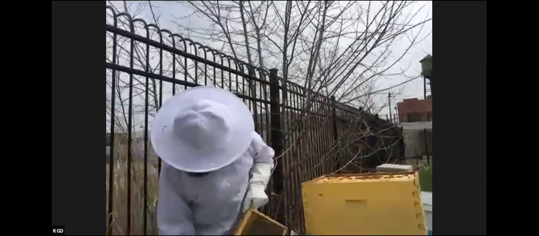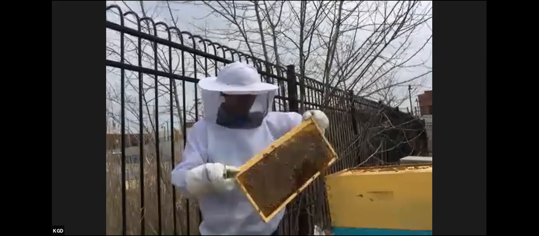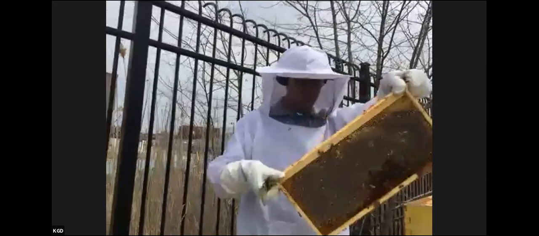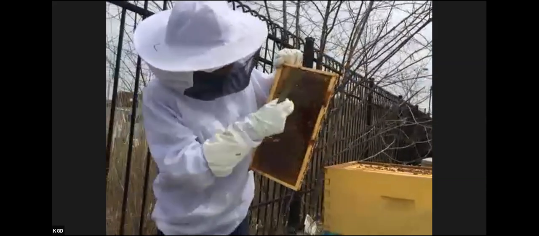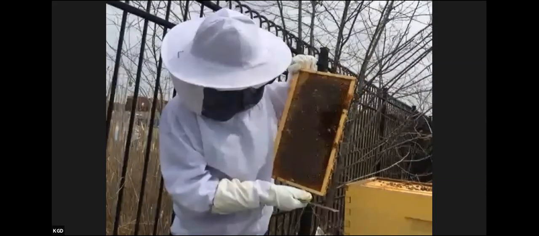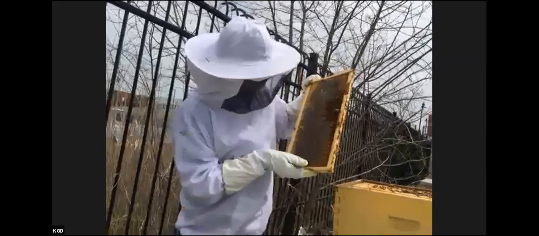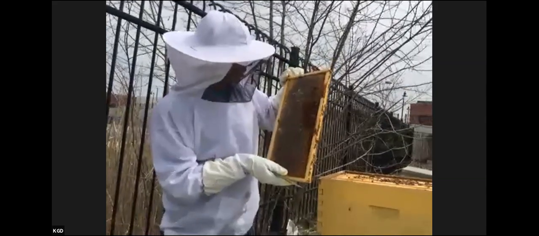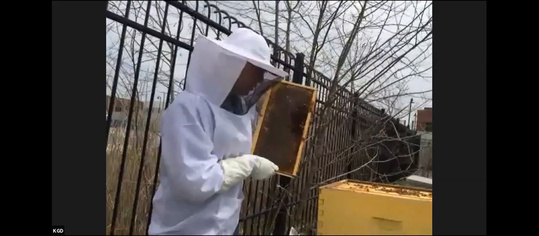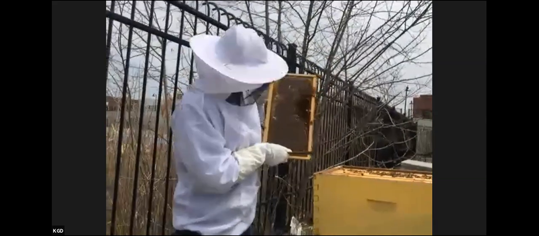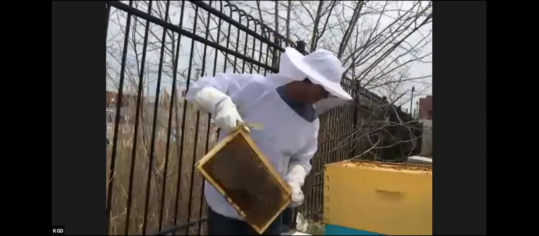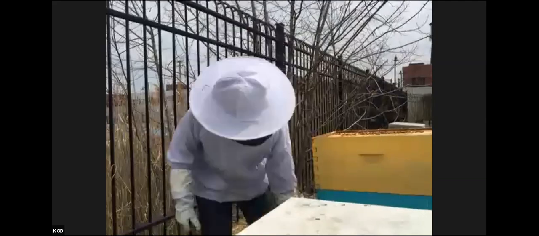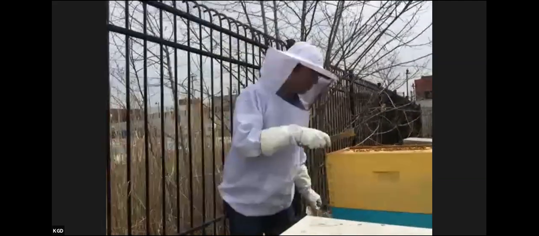Okay, so at the top here is a nice developed frame of honey. It's really dark because the comb is a little bit older, and it gets dark over time after generations of bees being raised in it. I'm going to get down to show you where I'm going to put this back.